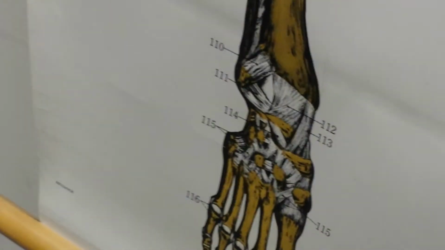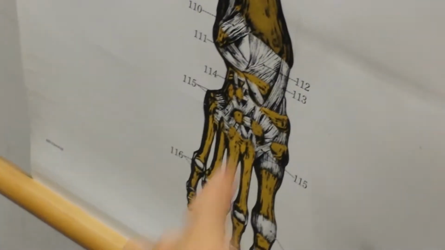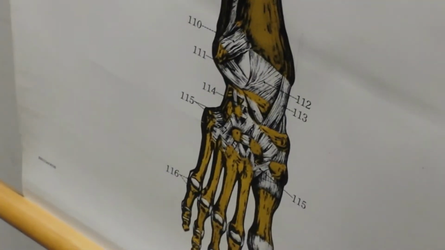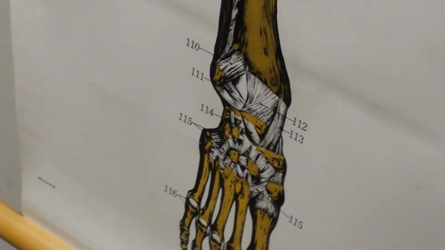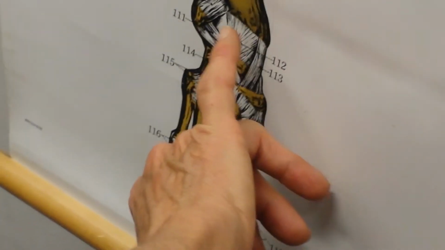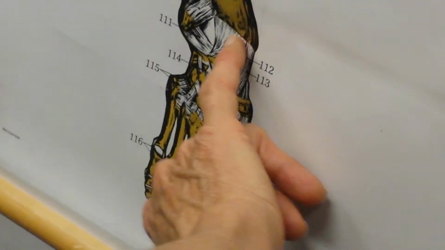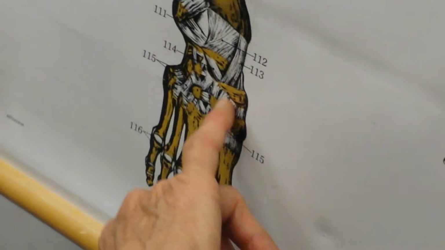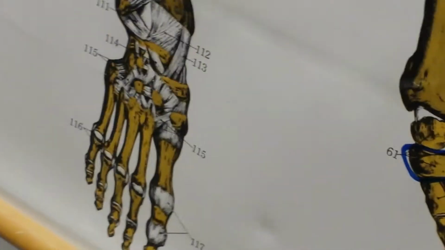Tibiotalar, 112 anterior is the tibiotalar, okay? And then these guys are part of the lateral. The deltoid ligament is okay, this is deltoid because this is medial. 112 and 113 go to the navicular, so therefore it's tibionavicular. All you have to do is look at the two bones that it connects.